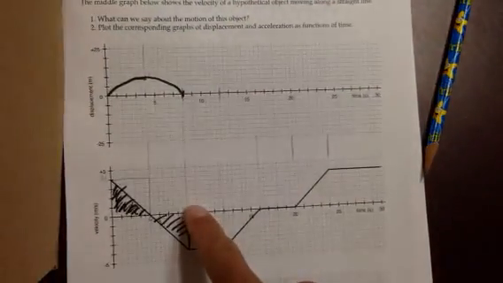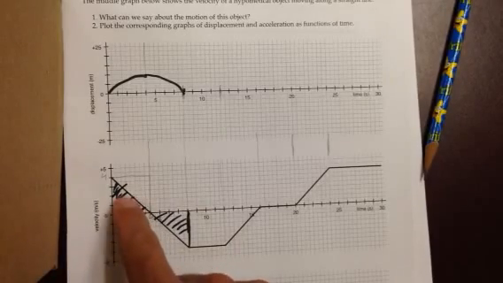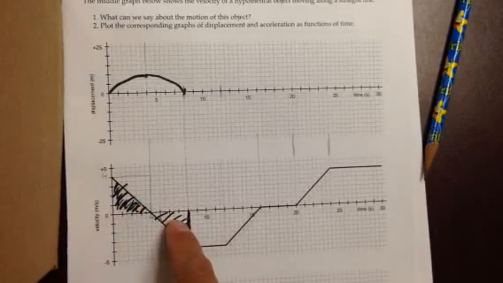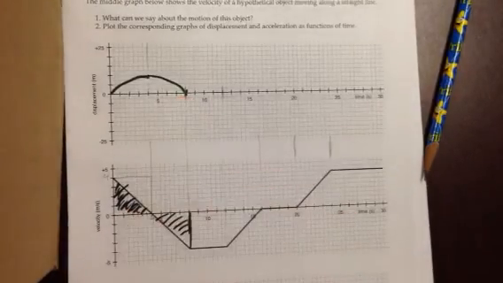So by the time we get to here, the total area under the curve is 0. We have a positive area of 8, and then below the line we have a negative area of 8. They've canceled each other out by now, and we're back down to 0.